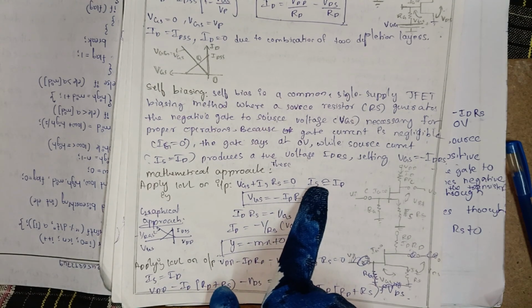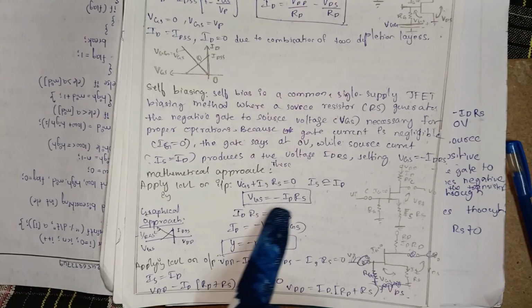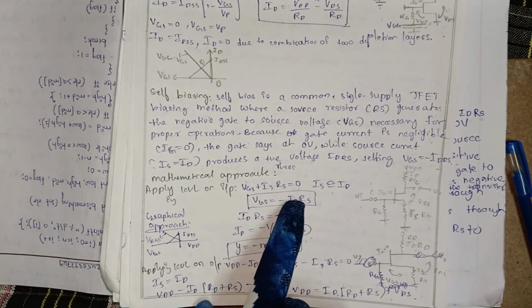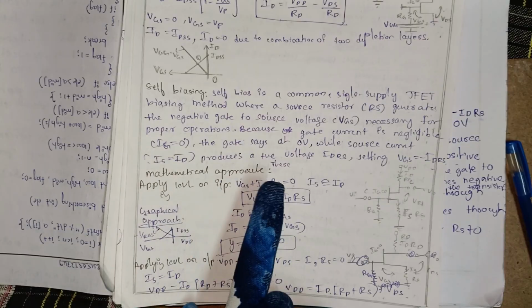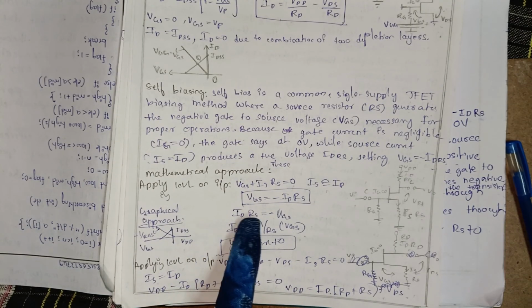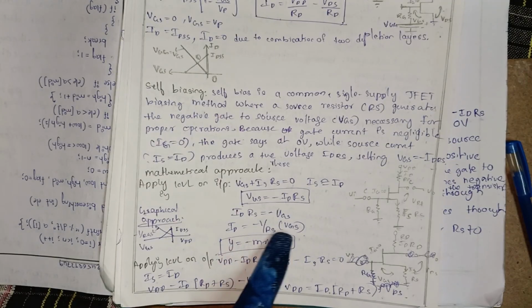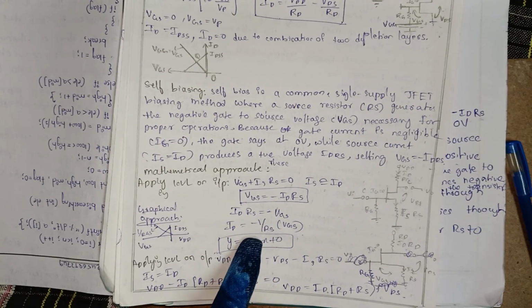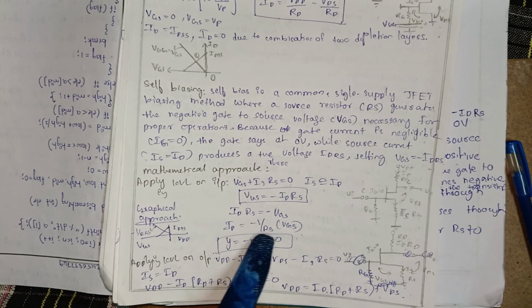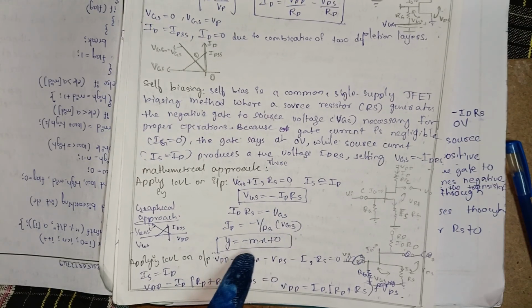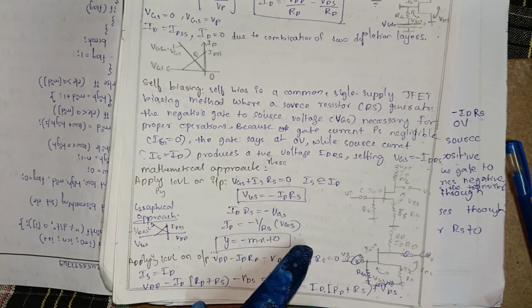So we are replacing IS with ID. We get this equation, which we have seen theoretically also. ID into RS is equal to minus VGS, and further rearranging, we got ID is equal to minus 1 by RS into VGS. So it is in the form of y is equal to minus mx plus 0.